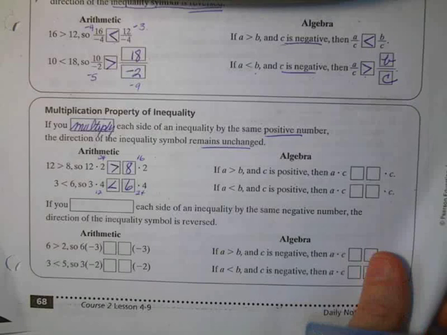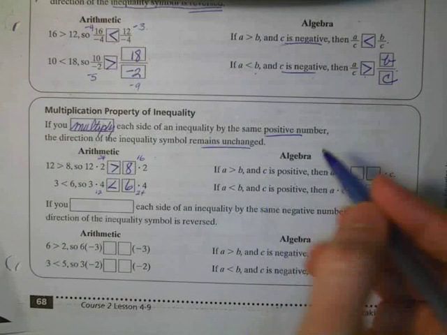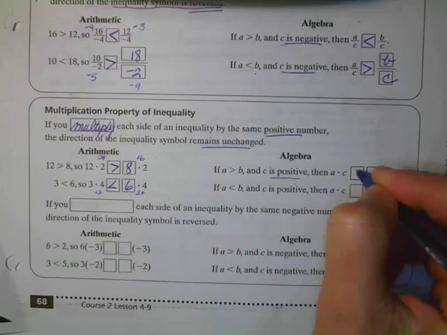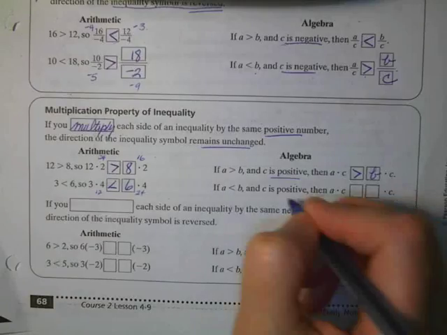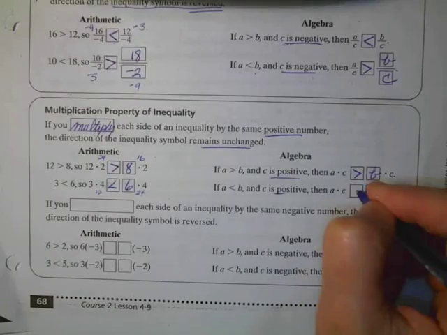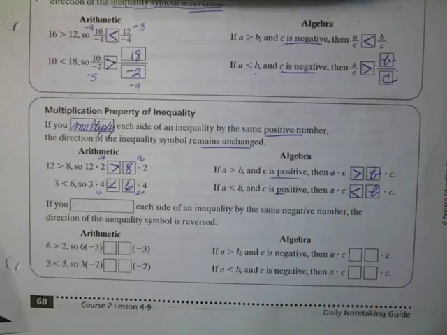So algebraically, we can go on to say if A is greater than B and C is positive, then A times C is greater than B times C. If A is less than B and C is positive, then A times C is less than B times C. Nothing changes.